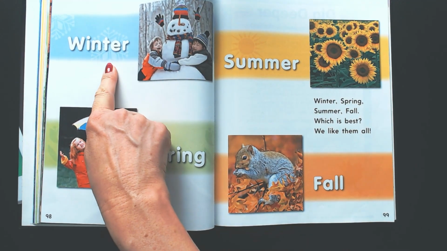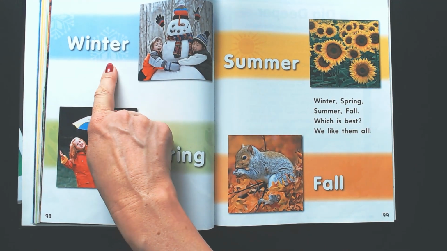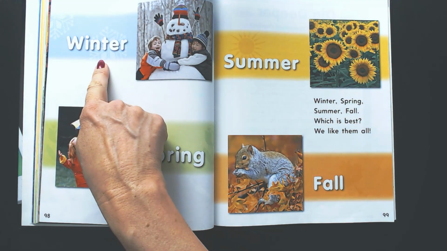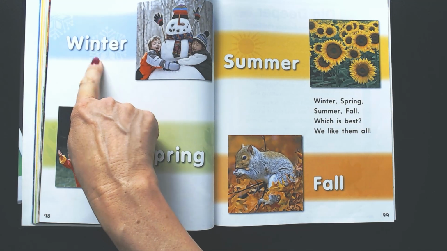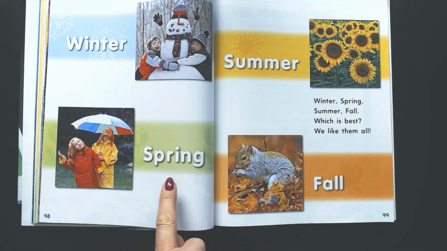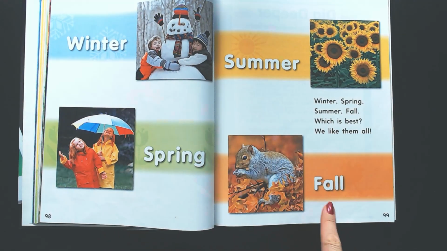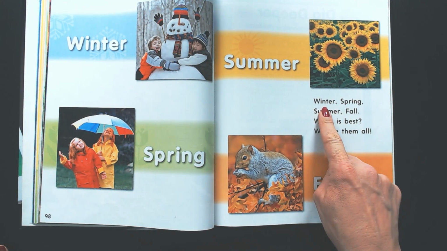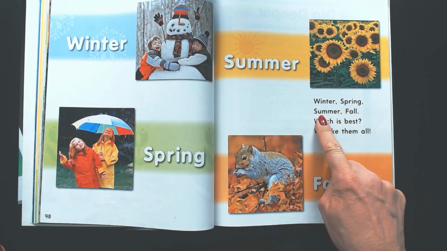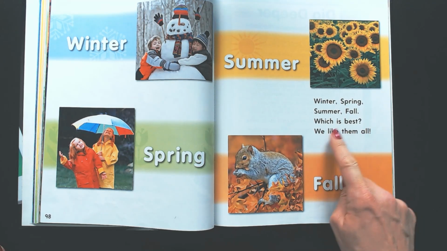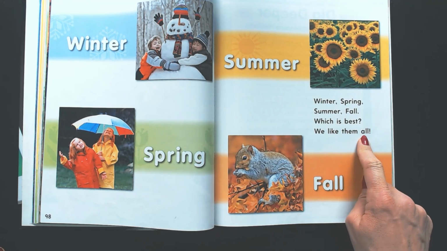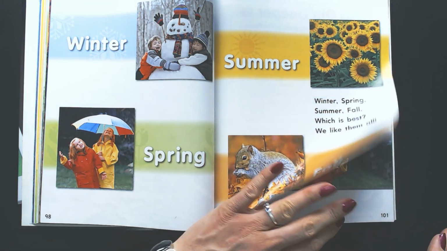If anyone ever asks you on a test, what are the 4 seasons? You'll say, and you don't have to say them in order, but we will. Winter, spring, summer, fall. Winter, spring, summer, fall. Which is best? We like them all, and I like them all too.